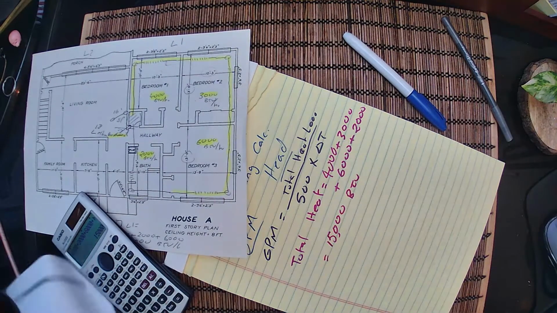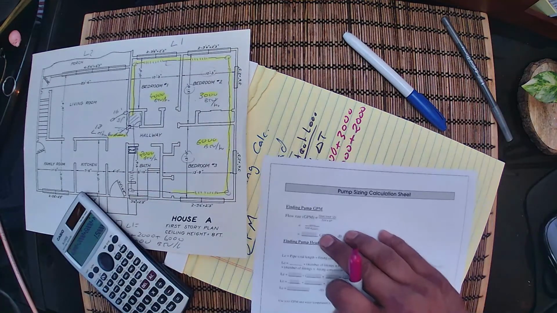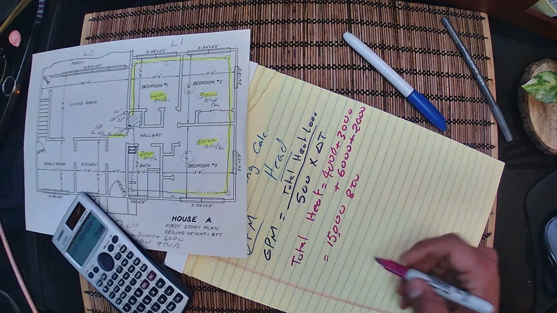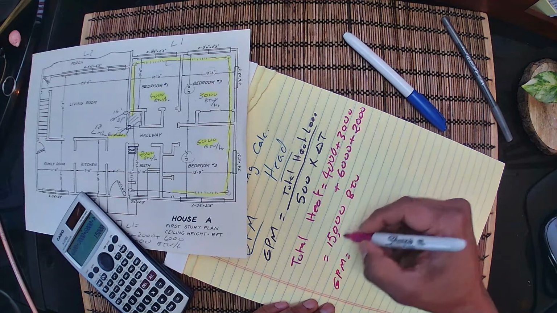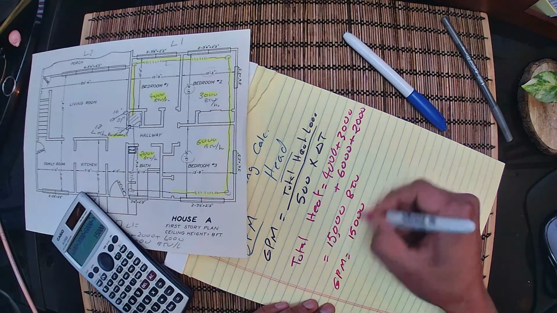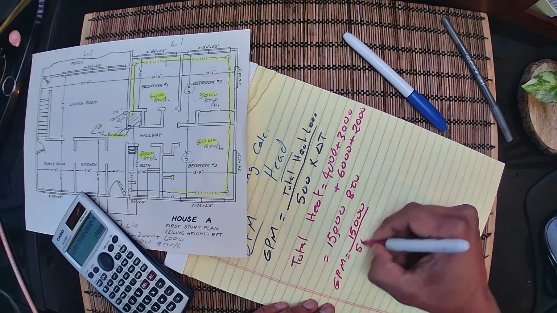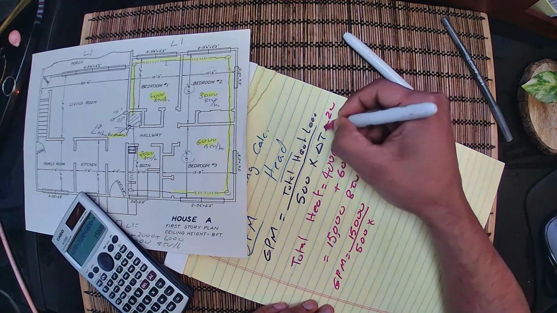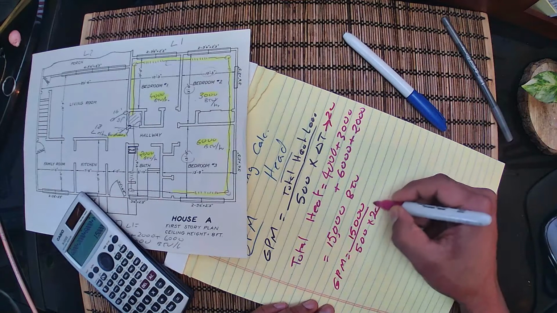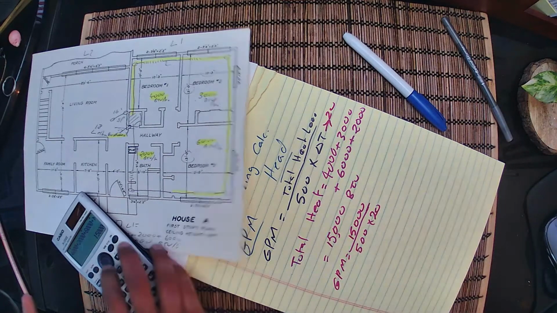So now we just plug this into the equation, and so GPM will equal 15,000 over 500 times delta T, which is usually 20, so 20 degrees.